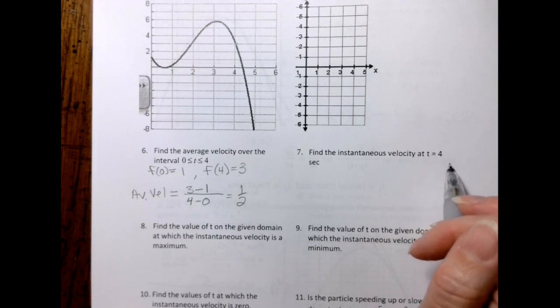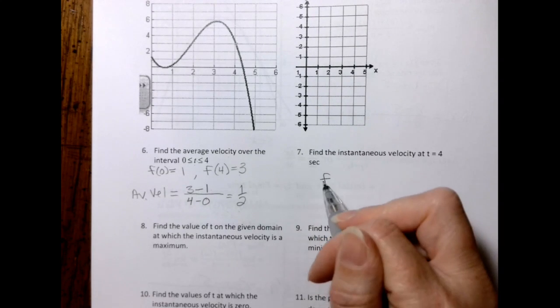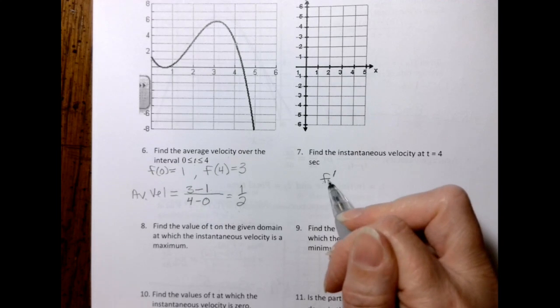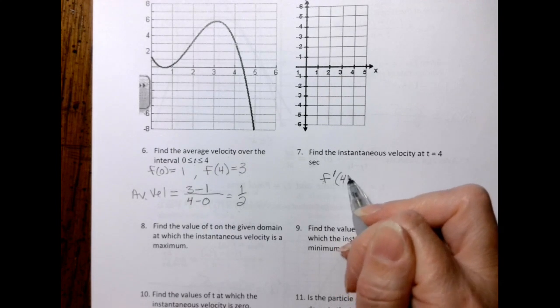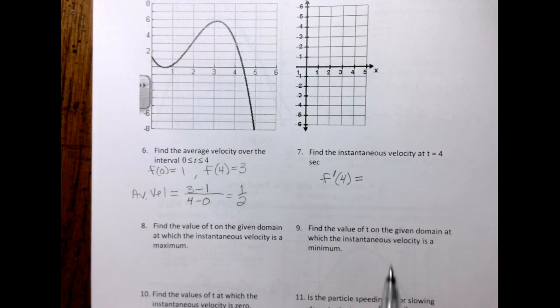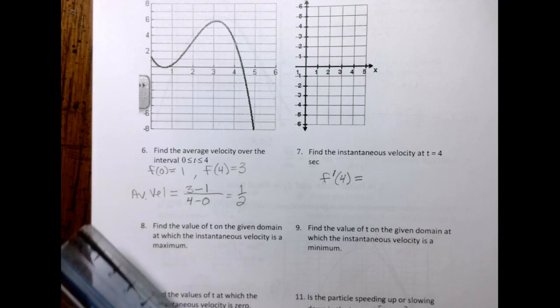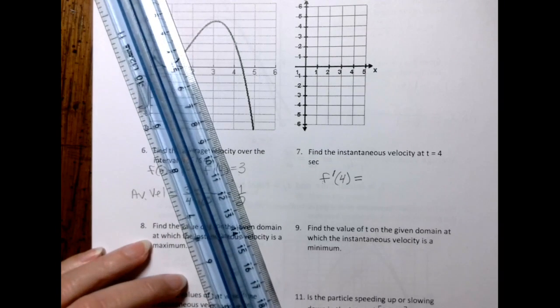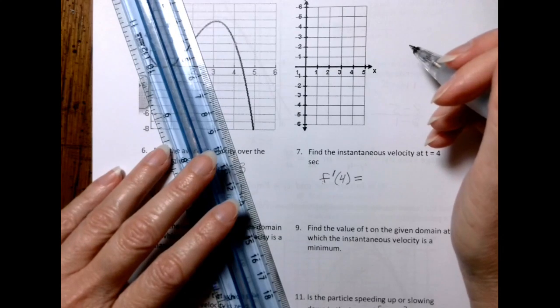Instantaneous velocity at 4. What we do is now we're going to say f's slope, f's derivative, f's rate of change at 4 is equal to, and we don't know this function, so we're going to do it a graphical way. We're going to take a ruler, so pause the video, get yourself a ruler.